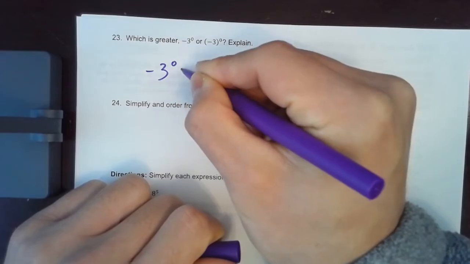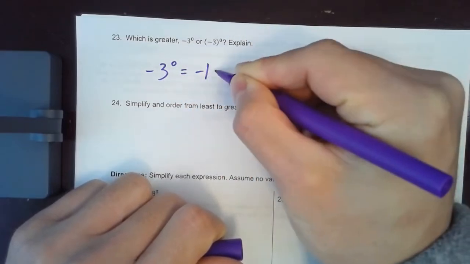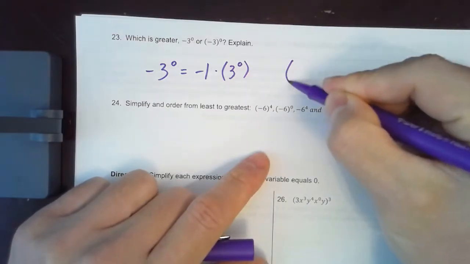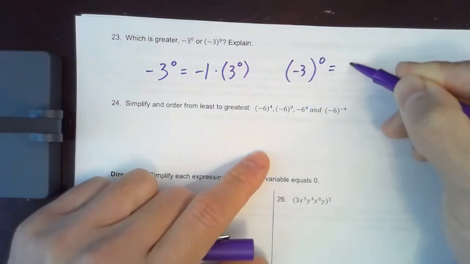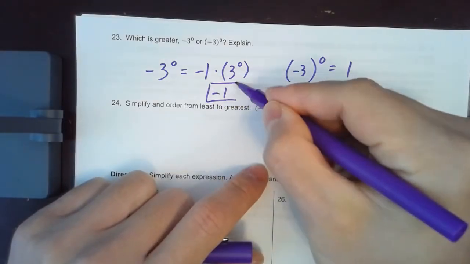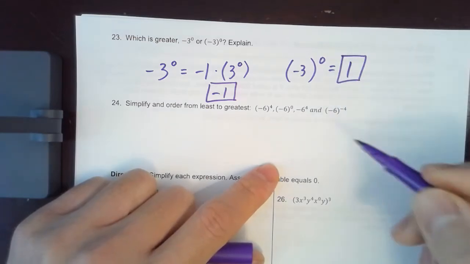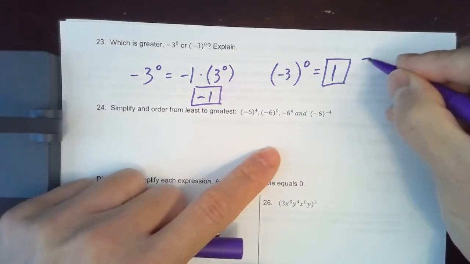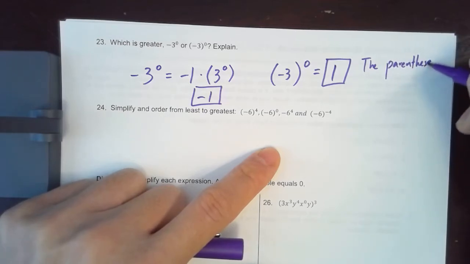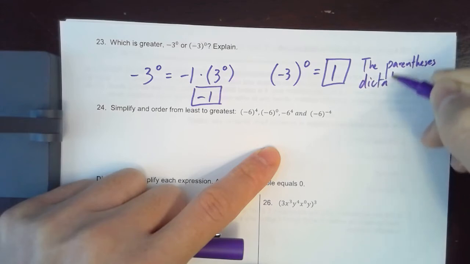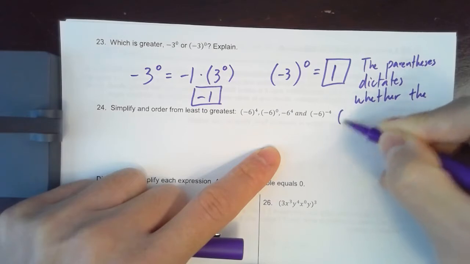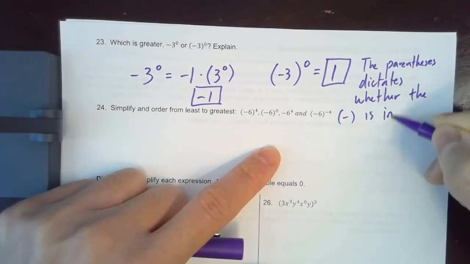Negative 3 to the 0 is equal to negative 1 times 3 to the 0, technically, right? Whereas negative 3 in parentheses to the 0 is literally just 1. Okay, so this is going to be negative 1. And you would say, the parentheses dictates whether the negative is included or not.